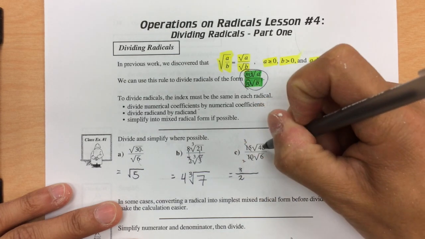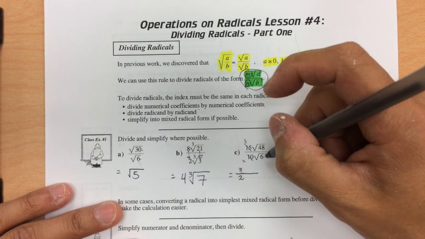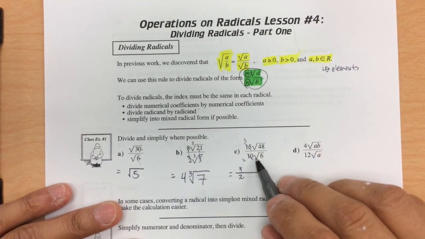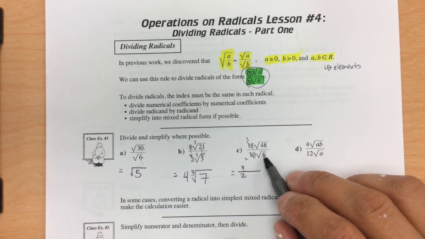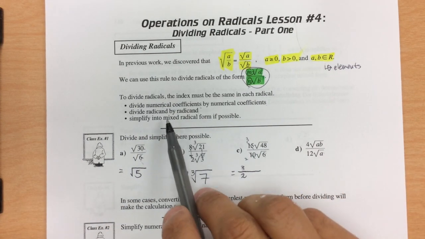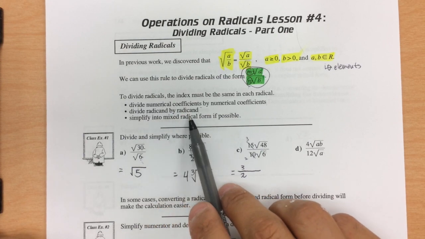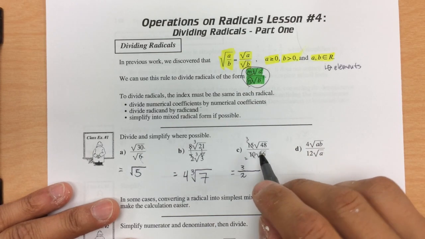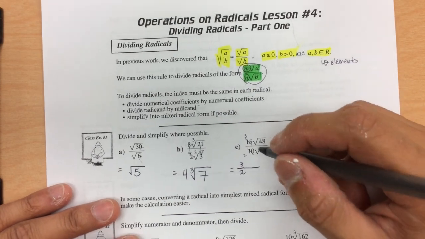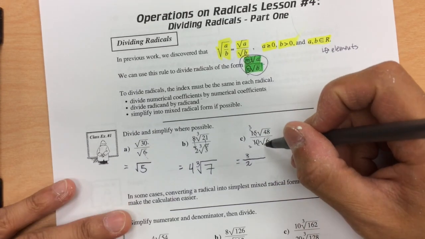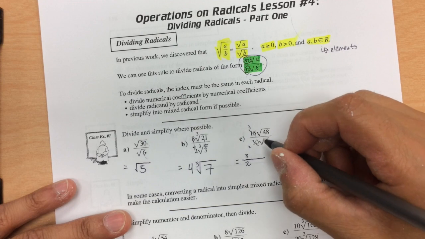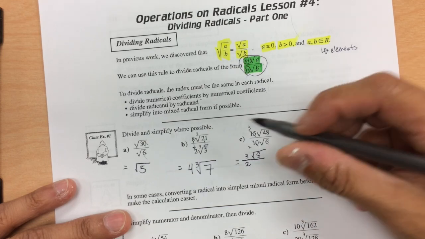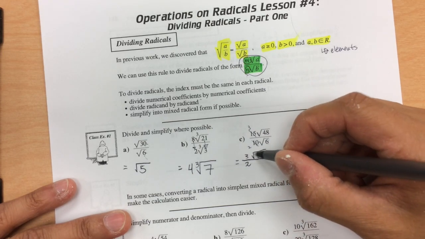Now, if I have square root of 48 divided by 6, there's a couple things I can do here. First thing I can do is simplify this quite a bit. So we could just go ahead and divide this right away, but remember, if we have mixed radicals, we want to simplify into mixed radical form wherever possible. And so it will be possible to do so here. If I have the square root of 48 divided by square root of 6, that's just going to be square root of 8. I'm going to be left with 3 times the square root of 8 divided by 2.